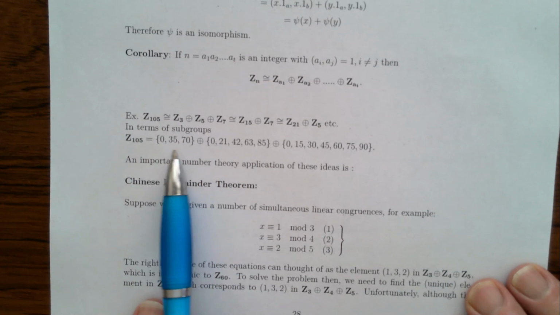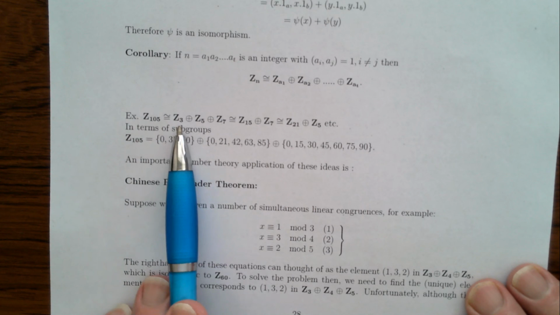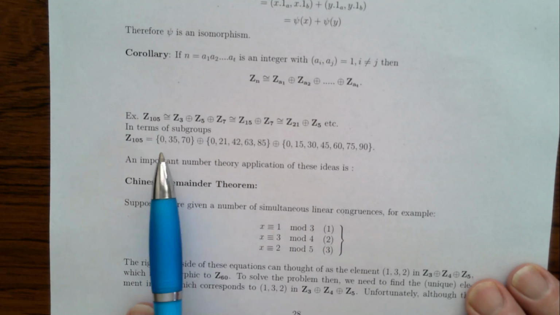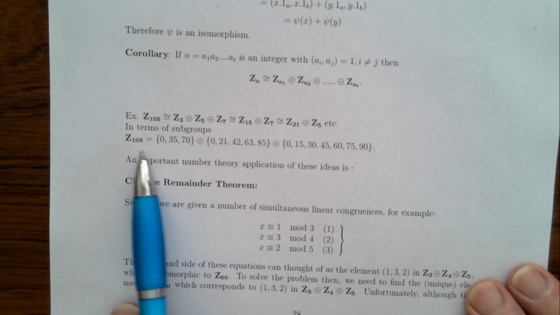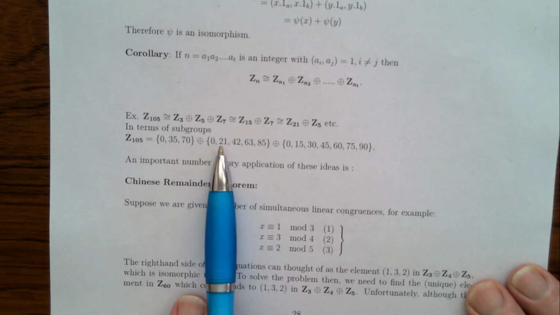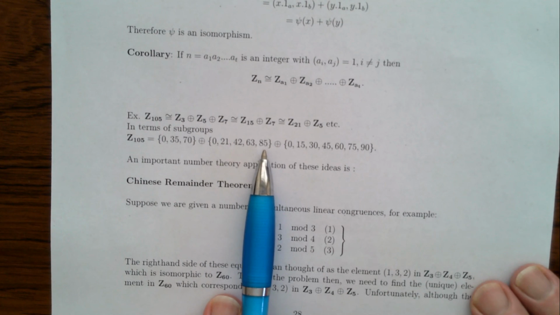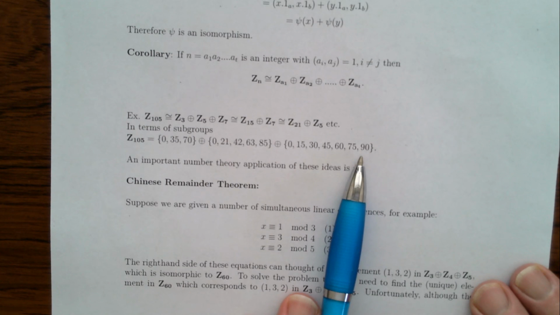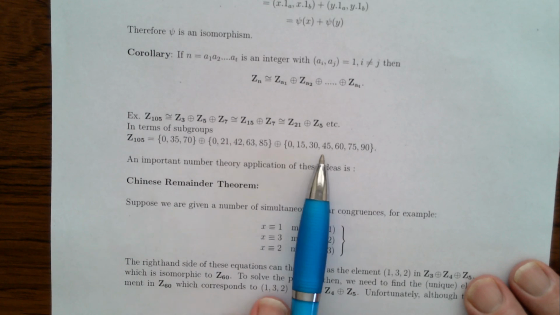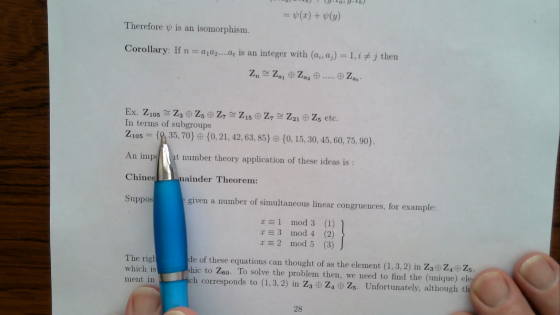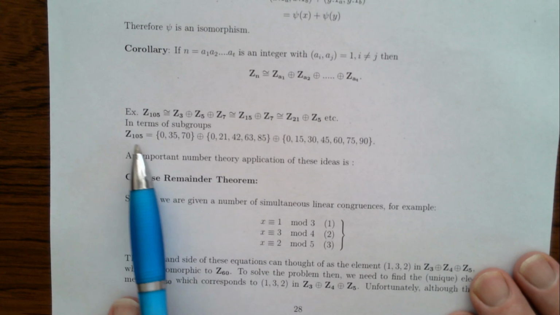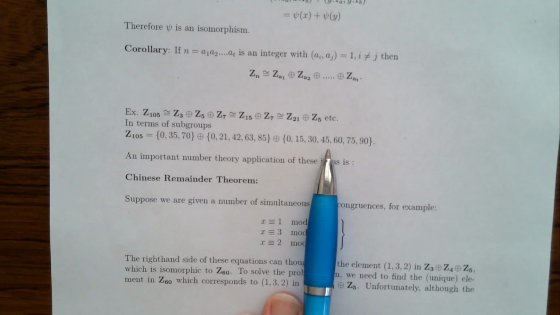Well, I want an additive cyclic group of order 3, so I'm going to take the multiples of 35, and then I want one of size 5, so I'm going to take the multiples of 21, and then the multiples of 15, and these sets are all pairwise disjoint. The only thing in common is the 0 element, and so in terms of subgroups, it's the direct sum of these subgroups.